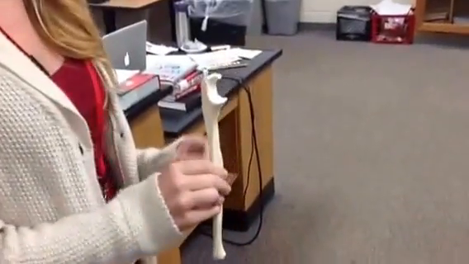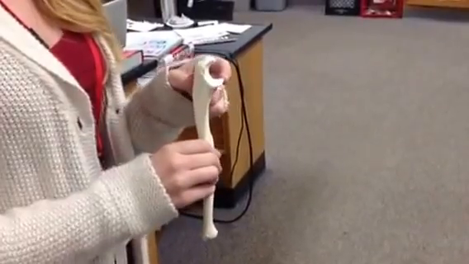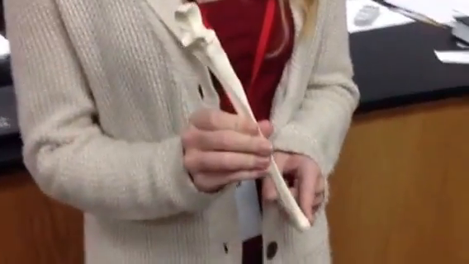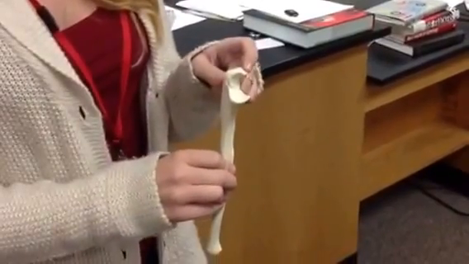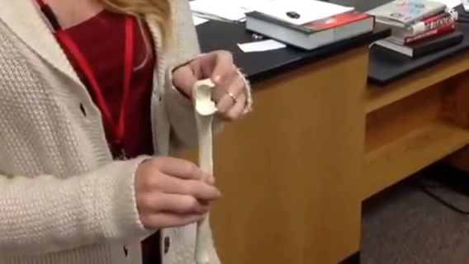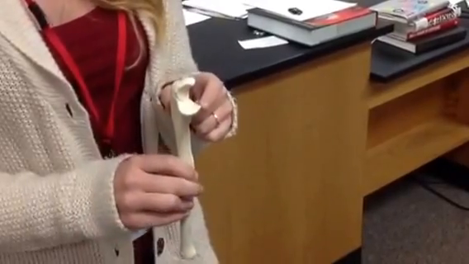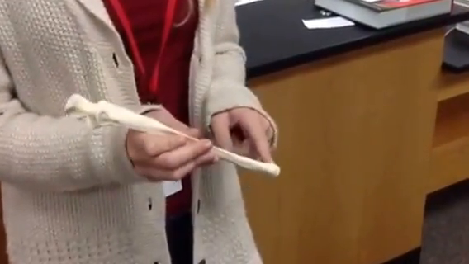Ulna. This is the olecranon process, the coronoid process, the radial notch, and the styloid process. So this is the ulna, the olecranon process, the coronoid process, the radial notch, and the styloid process.